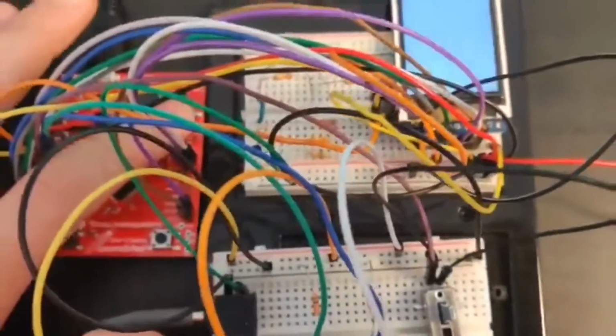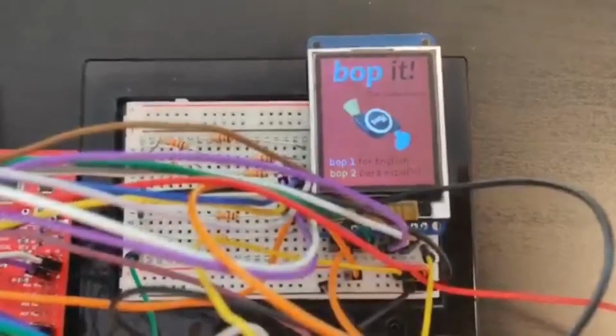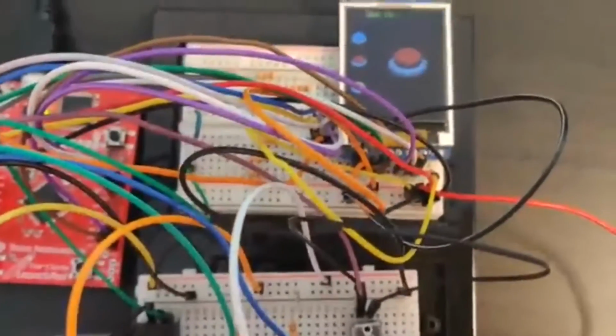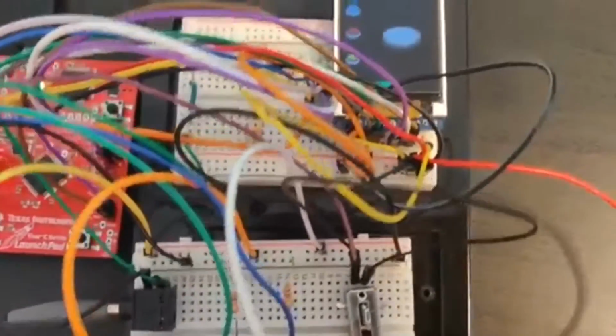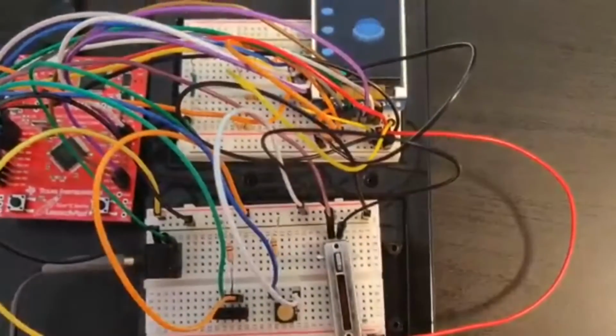When we start the game, the computer is going to generate a random sequence of inputs that we have to replicate. And every time we replicate it correctly, it's going to get a little bit longer. Once a bop, there's a button push here. Notice how we have sprites on screen that correspond to when our hardware buttons are pressed.